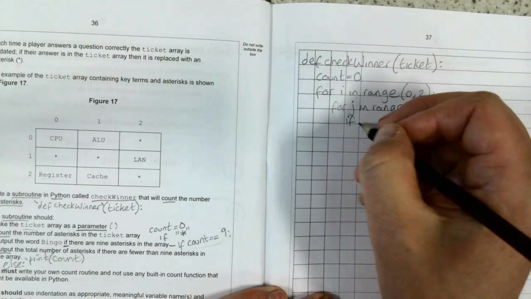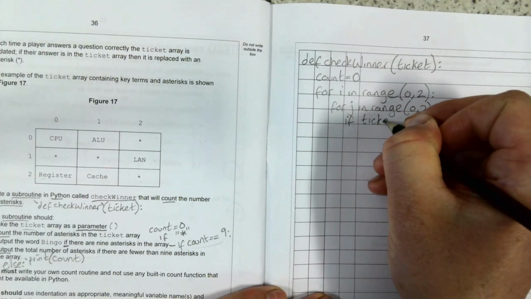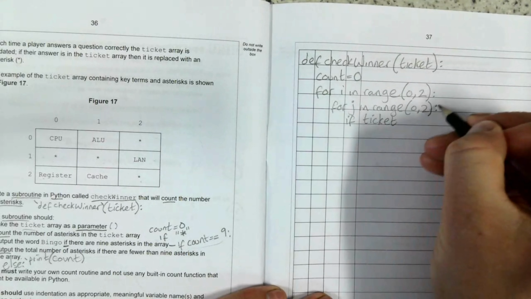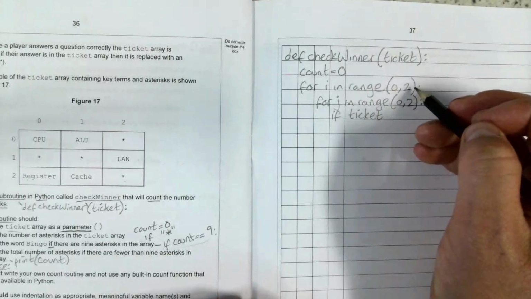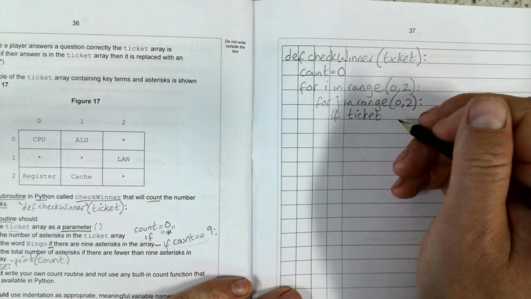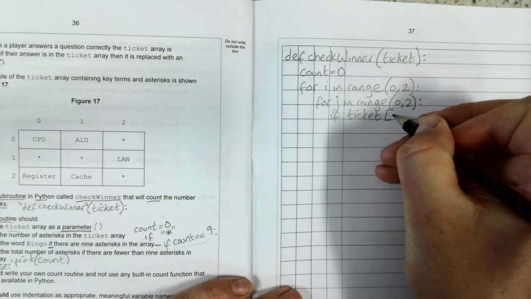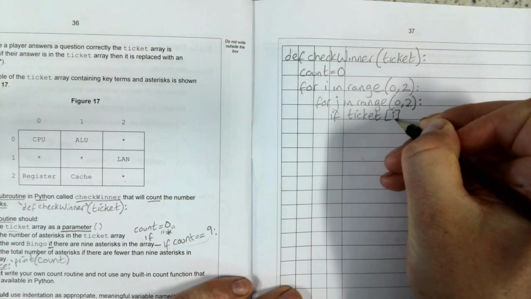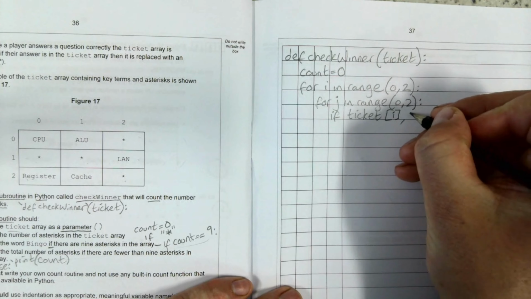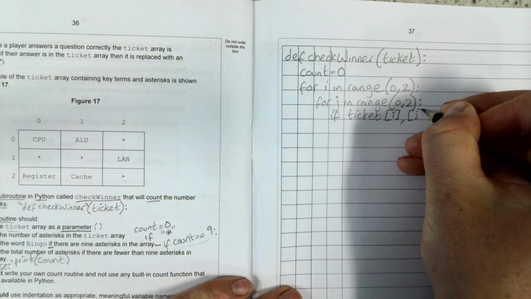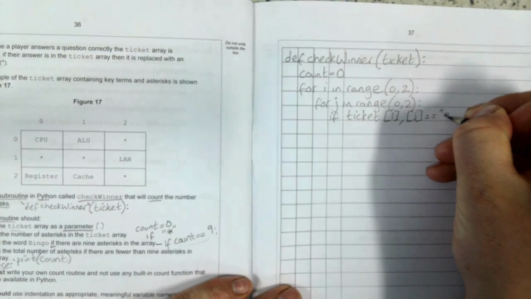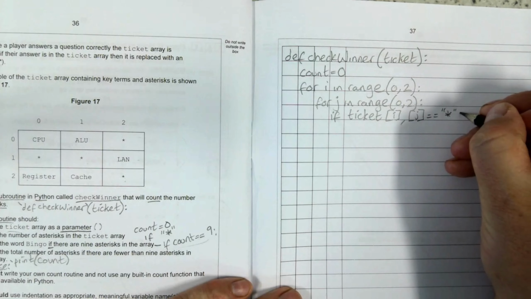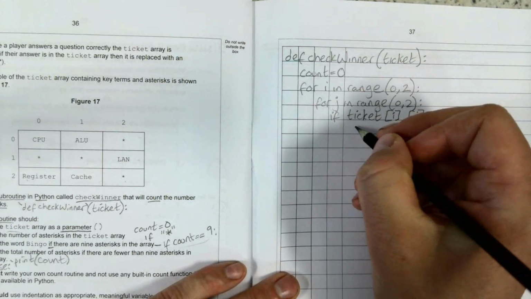So I'm going to do if the ticket. This is one of the more complex parts, because this, you can just remember this. If you've got to loop over a table like the one here, you can just remember how to do this. You don't have to really know how it kind of works. But this one is if ticket, and then the thing inside the ticket, which is I, and then the thing inside J equals an asterisk, which is classed as a string. It adds 1 to the count.